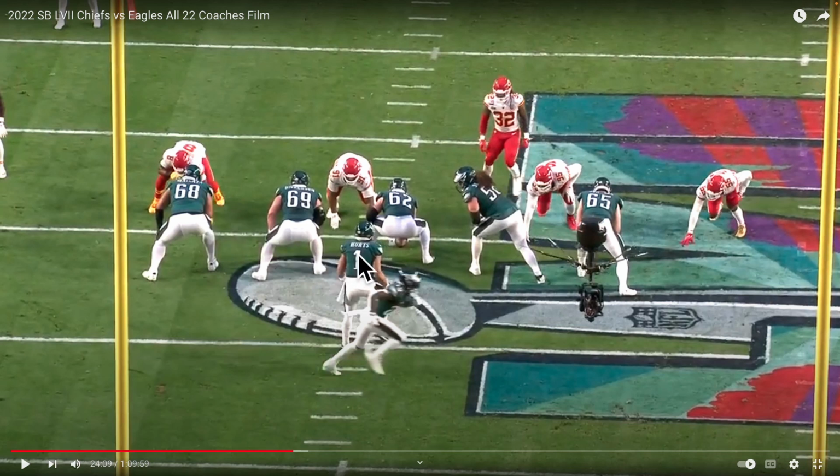Okay, and here's the thing about this guy: when he drops out of here, you drop out keeping your eyes on this guy. Get to your landmark, but make sure you keep your eyes on this guy. Watch this guy throughout the play. He's pretty much lost. He don't even know it's a run until it's too late.